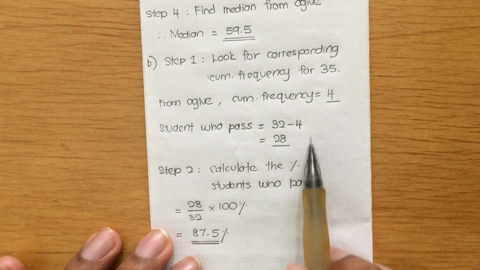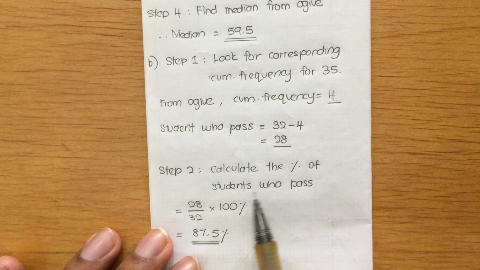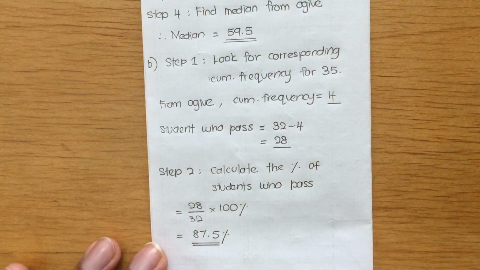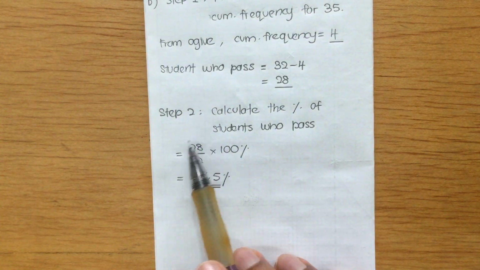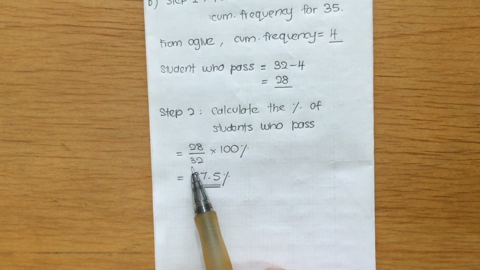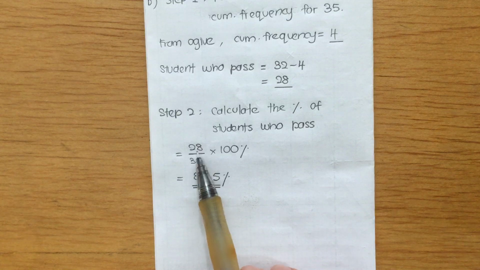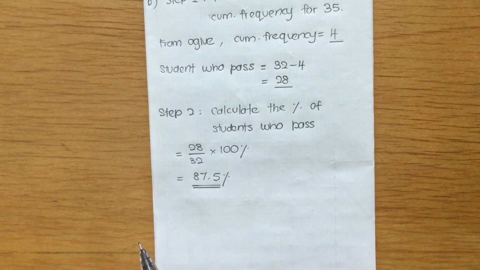Once you get this, you proceed with step 2. In step 2, we need to calculate the percentage of students who passed, because the question requires us to find the percentage, not the numbers, guys. It equals the number of students who passed divided by the total number of students, times 100%. The number of students who passed is 28. How many in total? 32. So when you multiply by 100%, you should get your answer, 87.5%, guys. This is your final answer.